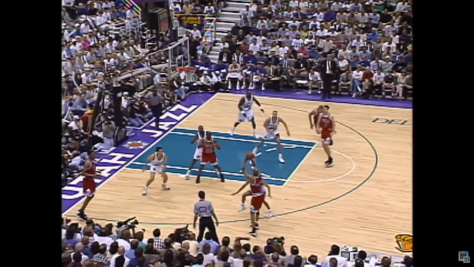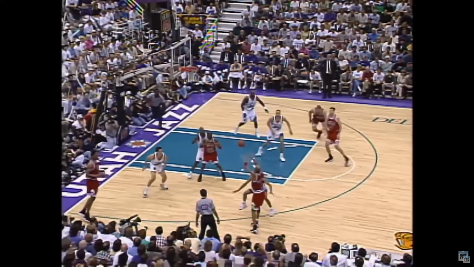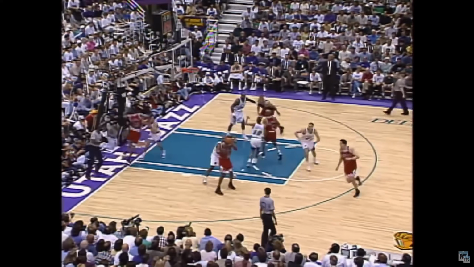Another wrinkle in the low post series is shown here, where the man on the wing enters the ball into the post and then makes a cut into the paint where he sets a down screen for the big man to get a shot.